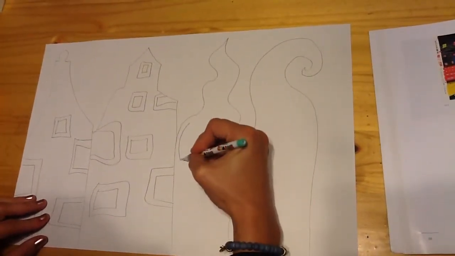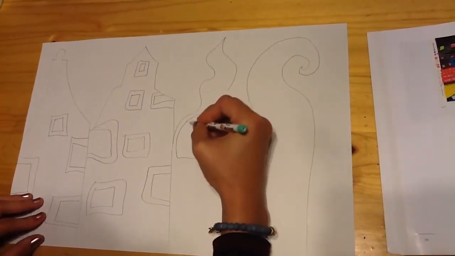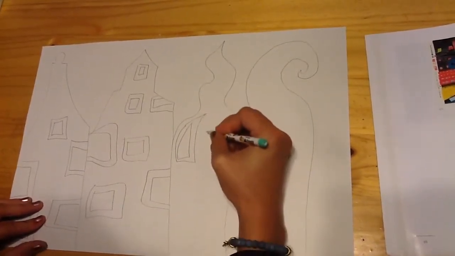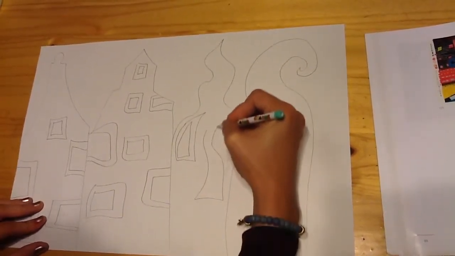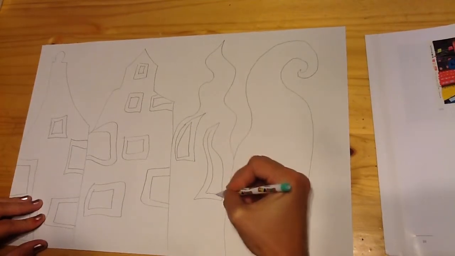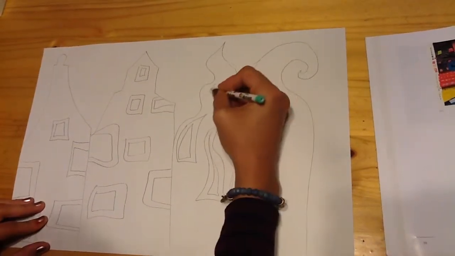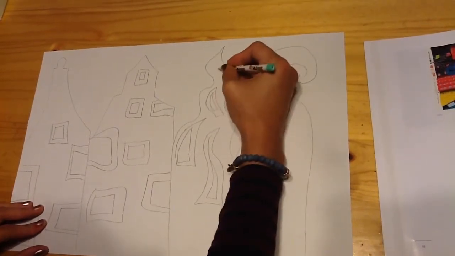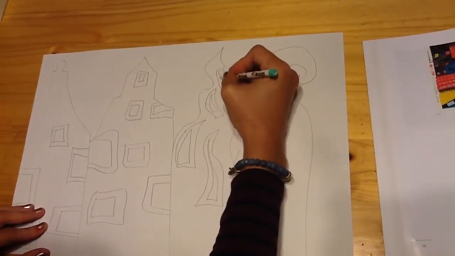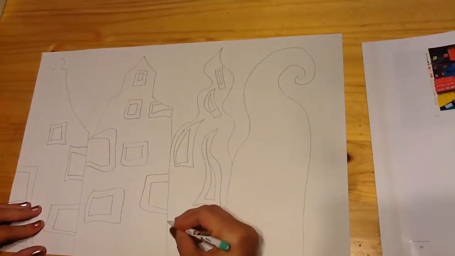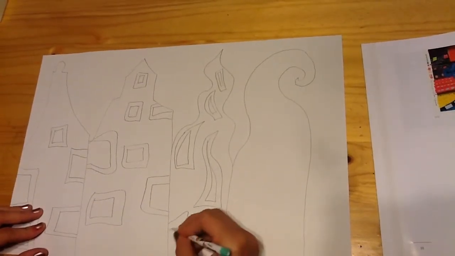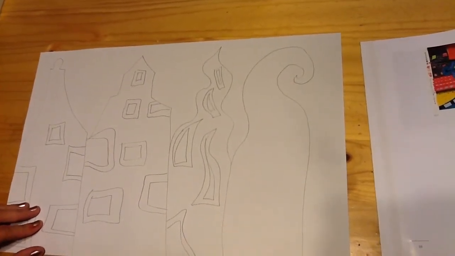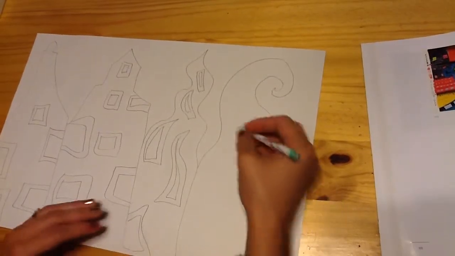And this rounded building, I feel like it needs more rounded windows, don't you? Or more curvy windows, I should say. So it's going to get a little curvy with these ones. Okay. Let's do our last one together.